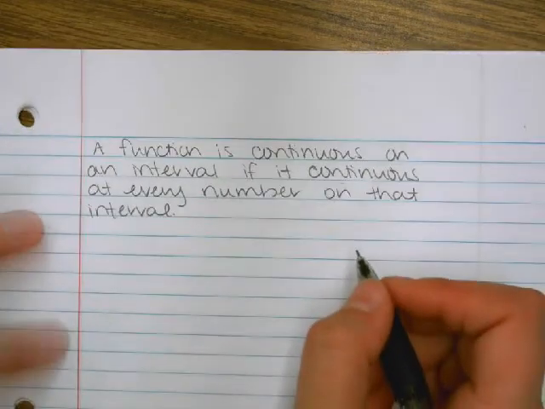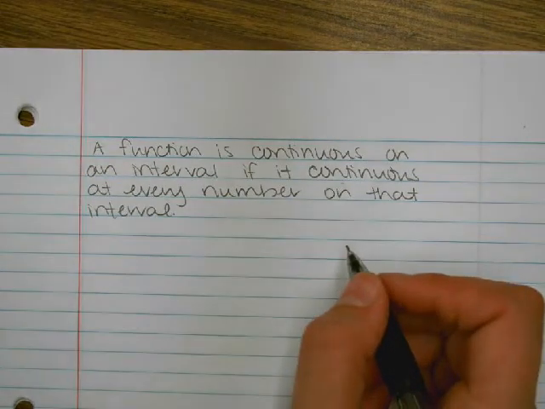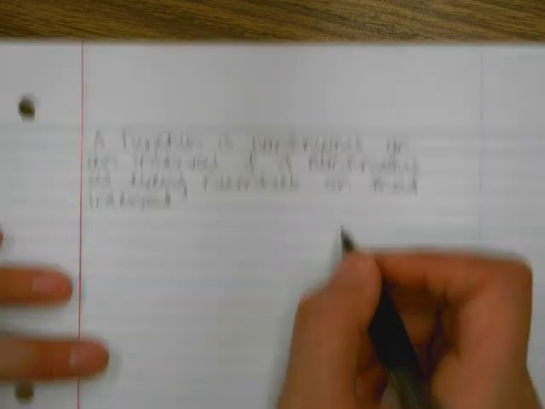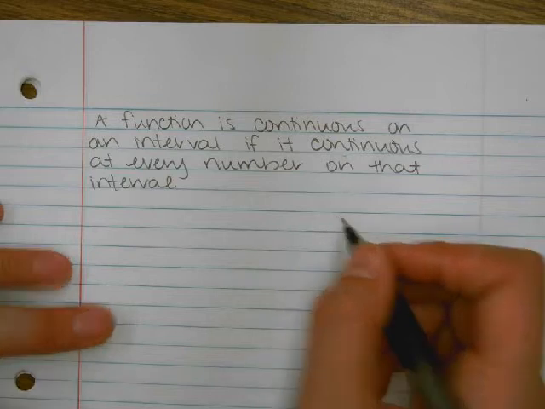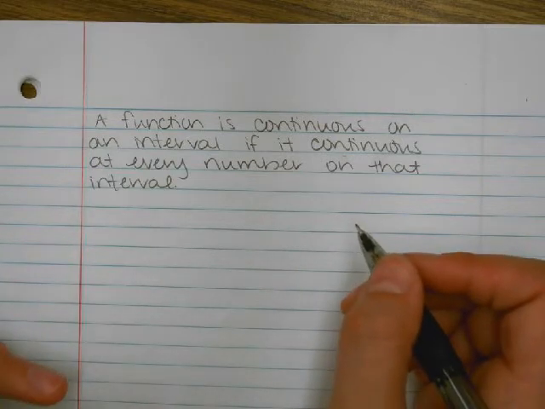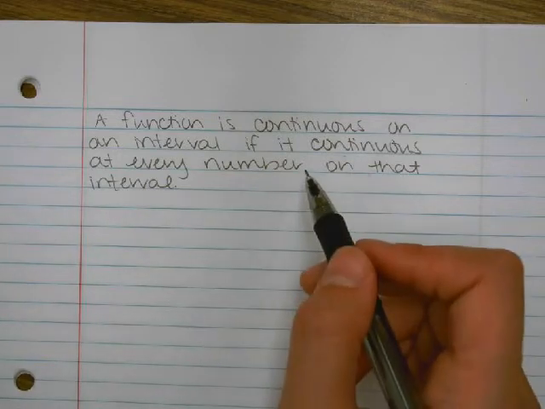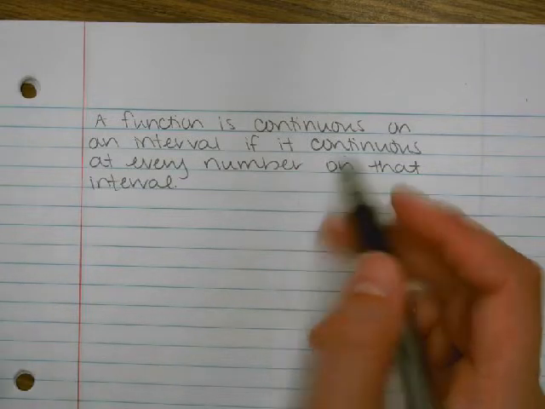So what that means is if you say a graph is continuous from negative infinity to positive infinity, there better not be a hole anywhere on that graph. If there is maybe a hole at like negative 500, then you could say that the graph is continuous between negative 500 and positive infinity and just not include that part where it's discontinuous. But you have to make sure that if you say a graph is continuous on an interval, that it really is continuous at every single point between those numbers.